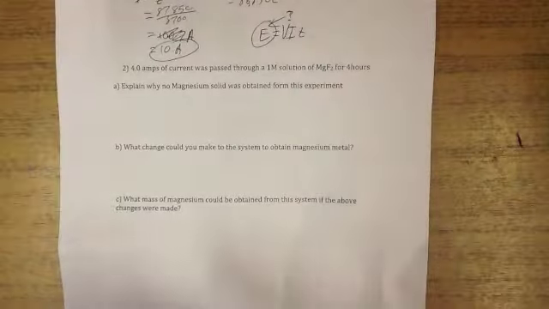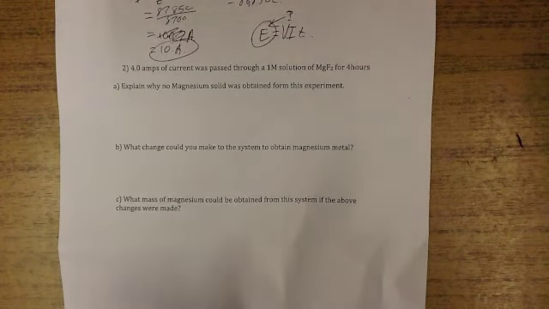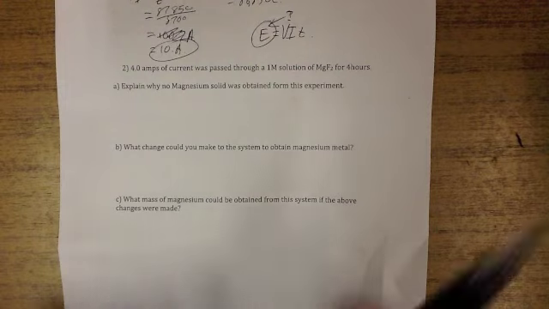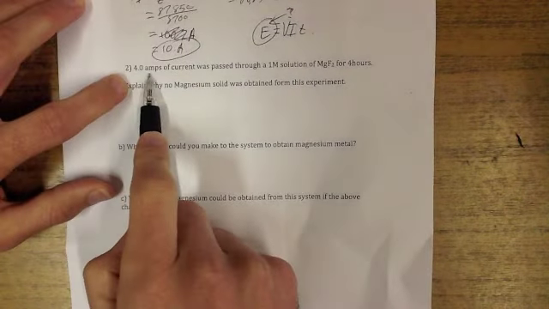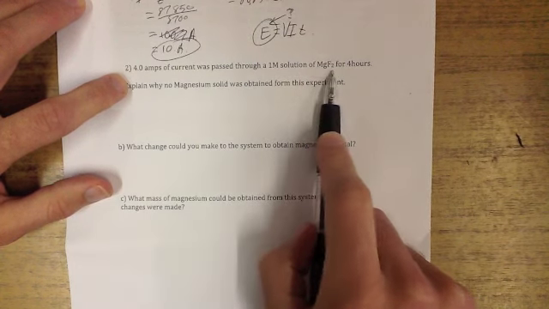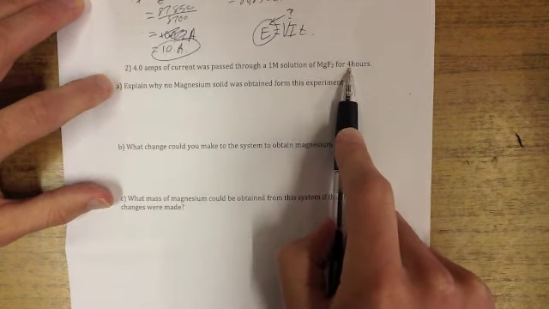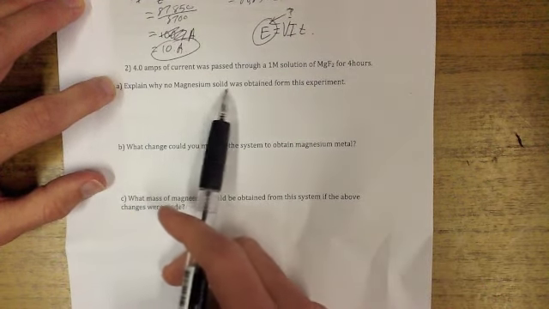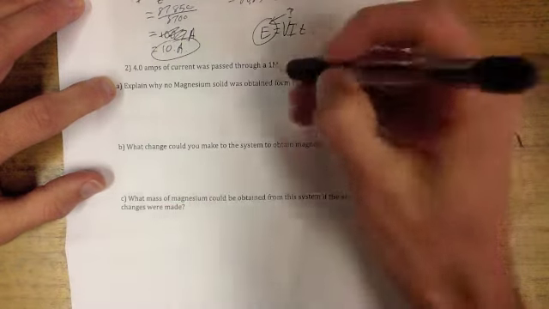Alright, second question in terms of electrolysis. Now, this one is to do with a system, and we're passing 4 amps of current through a 1 molar solution of magnesium fluoride for 4 hours. Now, what the first question says is, why is no magnesium solid obtained from this experiment?